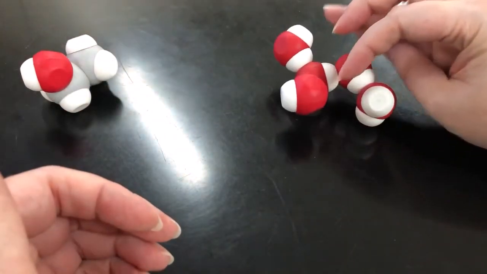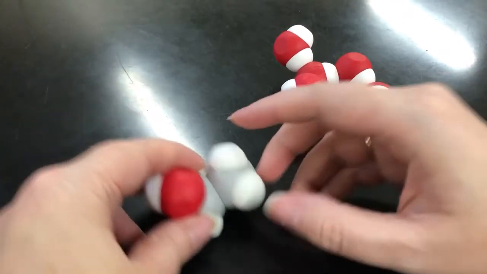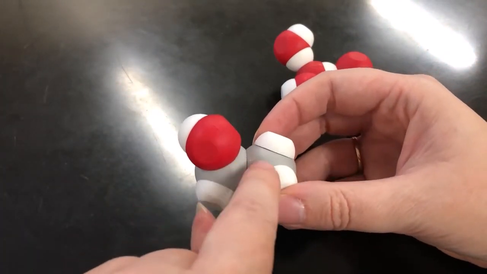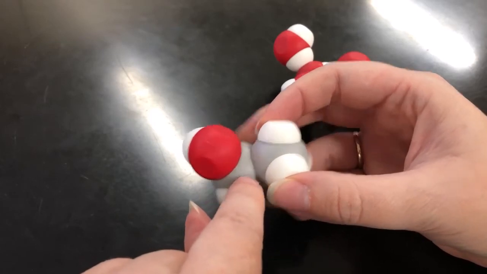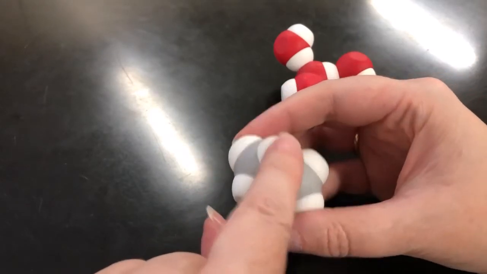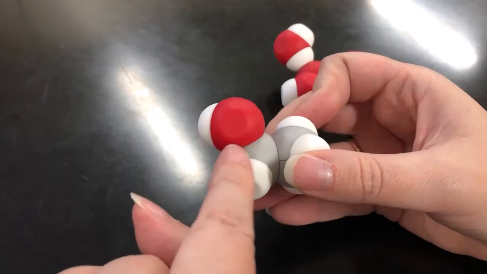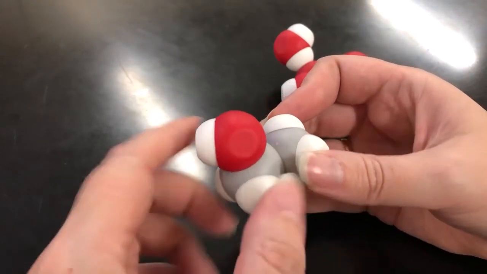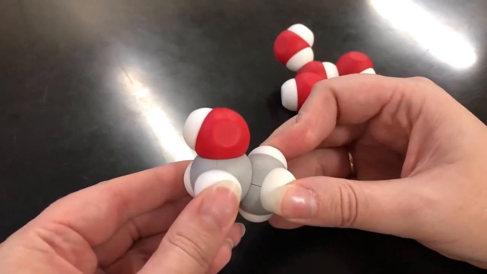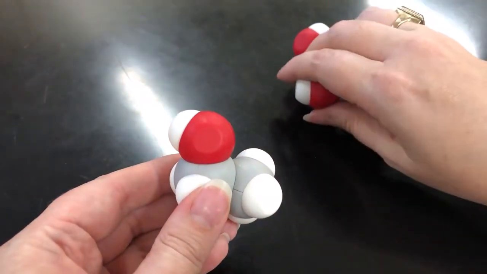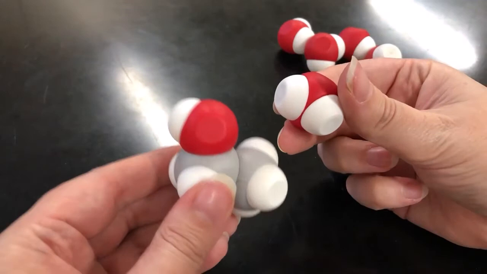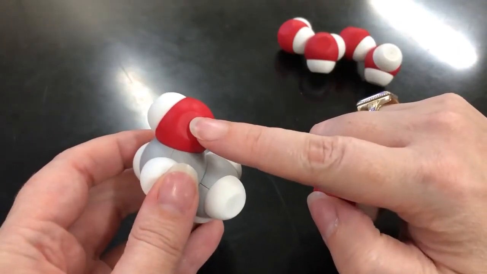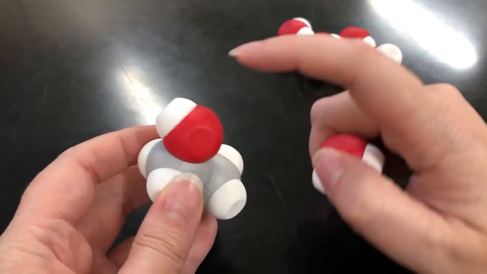Now the other thing you're looking at here is a model of ethanol. Ethanol has two carbons. Those gray spheres are carbon, and they do have hydrogens attached to them, but then there's also a portion of the molecule that is an oxygen with hydrogen attached. So what you are asked to do at this station is to figure out how a water molecule would interact with ethanol. So we can start out with this red oxygen and its bonded hydrogen.